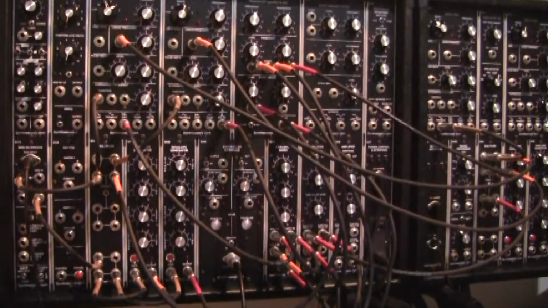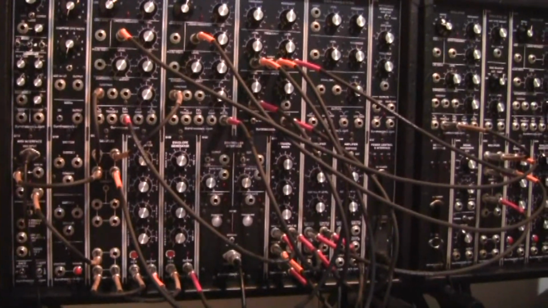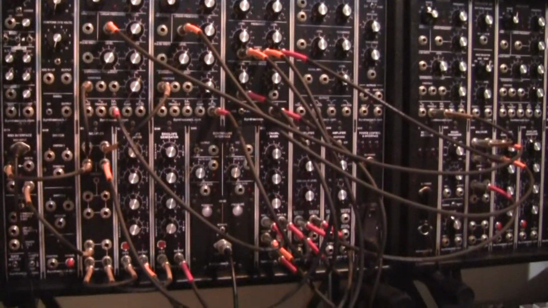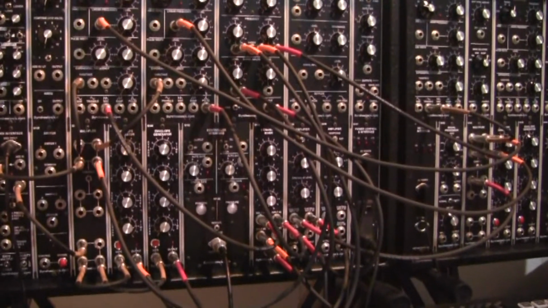So in the third video we will actually show you how to create some basic sounds with this particular patch arrangement.